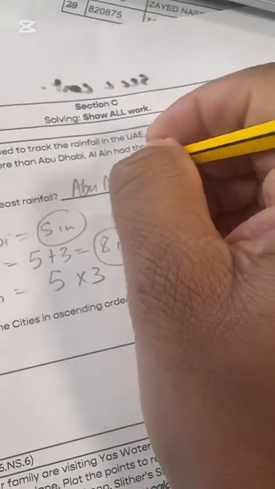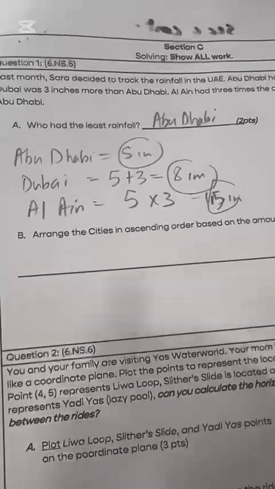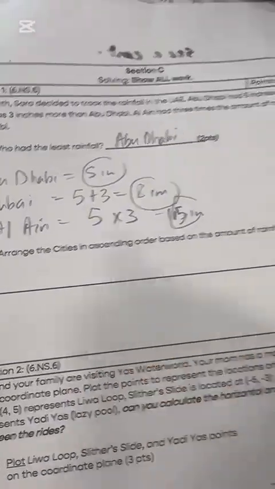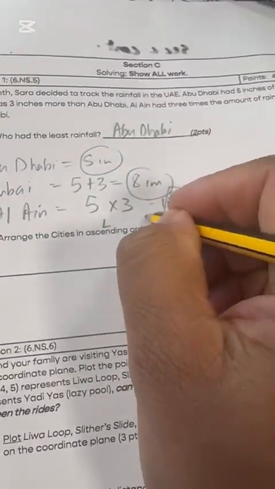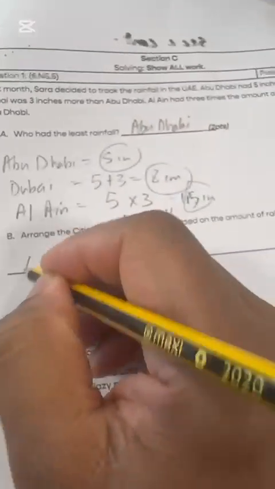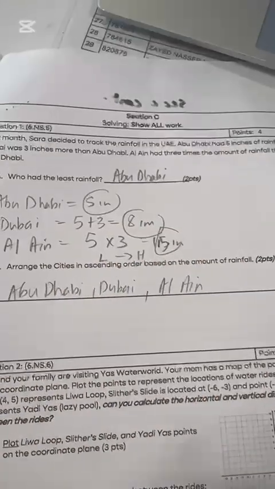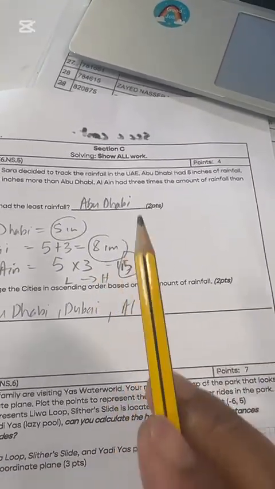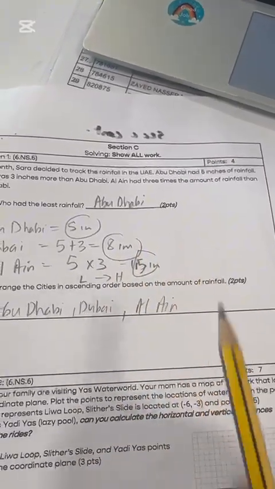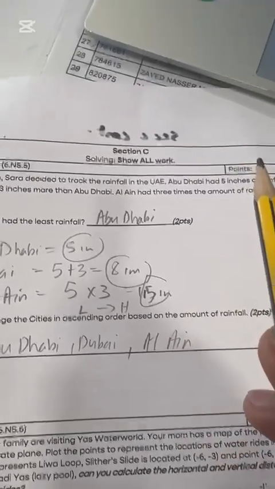So here's the question: who had the least, which is the lowest? It would be Abu Dhabi. And the next question, arrange the cities in ascending order. Ascending means from the lowest to the highest. What's the lowest? It's Abu Dhabi. Here it is: Abu Dhabi, Dubai, then Al Ain. You get 2 points for that and 2 points for listing, so you'll get a total of 4 points.